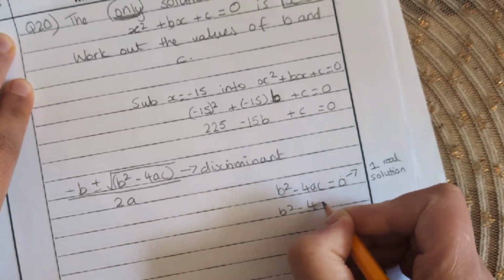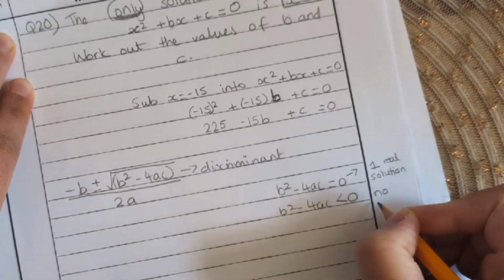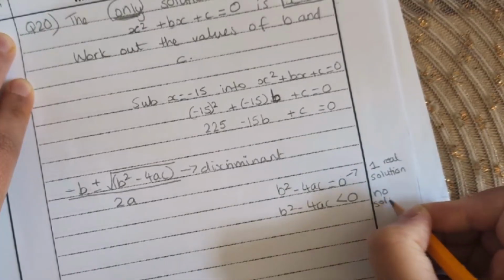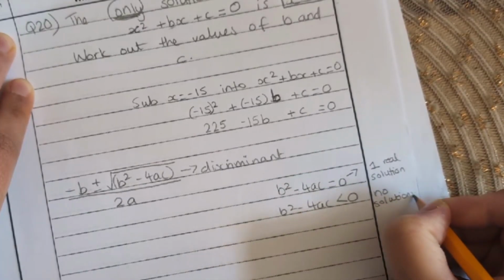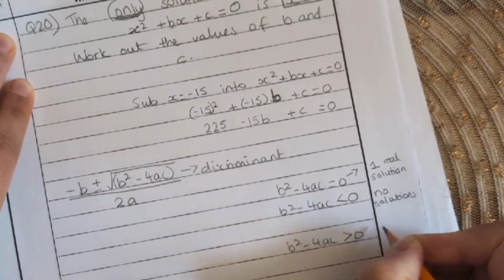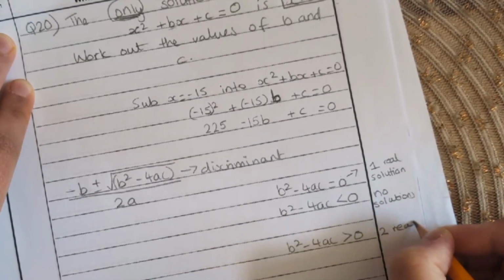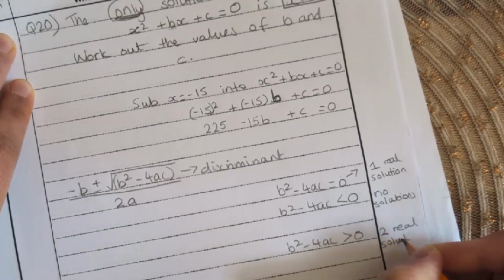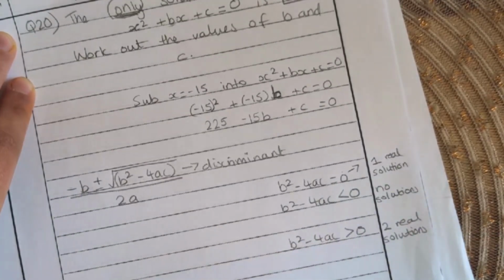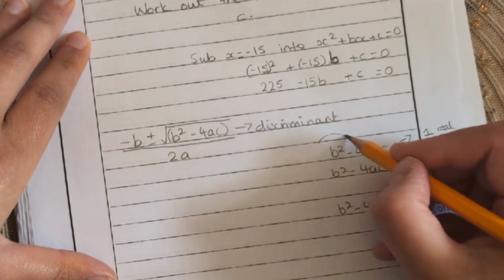If b squared minus 4ac is less than 0, no solutions. If b squared minus 4ac is greater than 0, then there are two real solutions. So that is the discriminant and how we can use that.